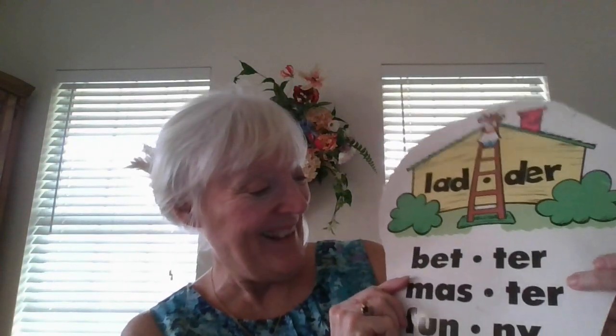Ladder. Very good. See the two T's? We're going to divide between them. What's that part? What's the second part? And what do we put together? What do we get? Better. Okay, let's go to the next one.